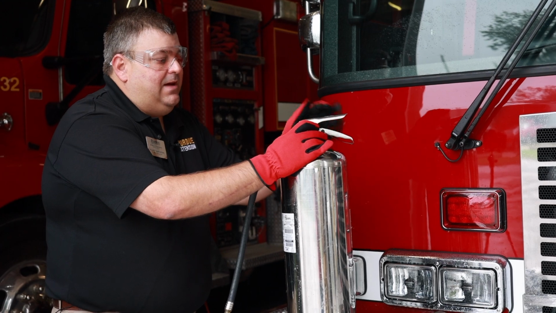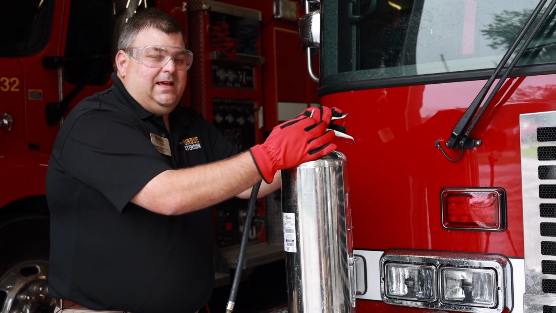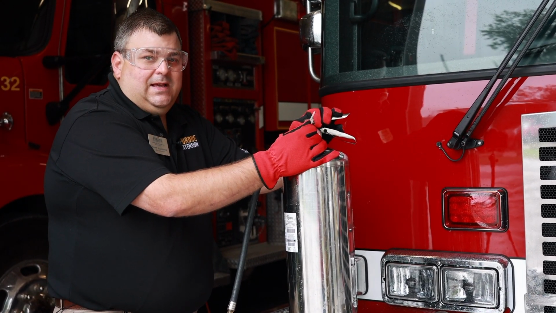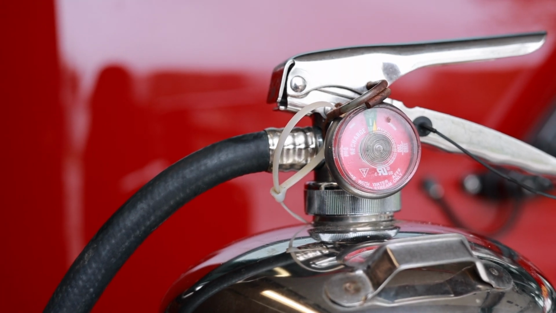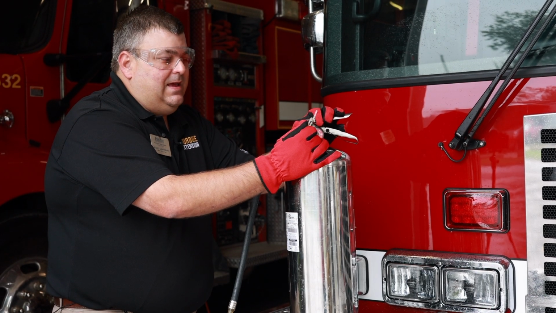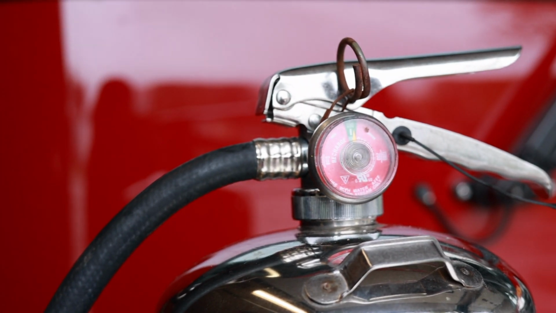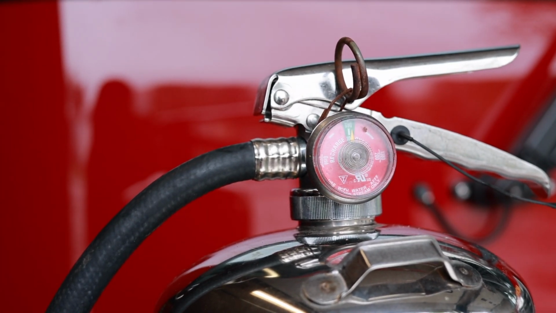One thing I want to point out, you don't want to use a zip tie like this person's used, because those are hard to take off if you're in a hurry and would require a knife or some kind of pair of pliers to pull that pin if it was being used. So it's important to just source those tags if you're going to have a refillable extinguisher.